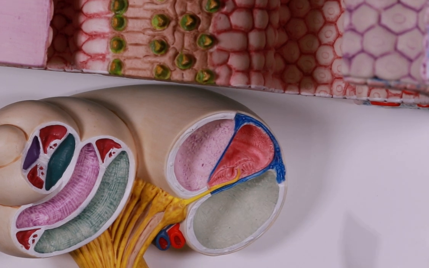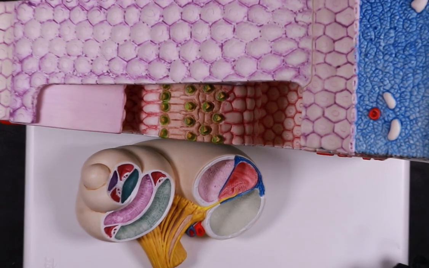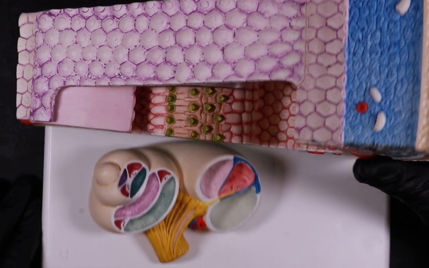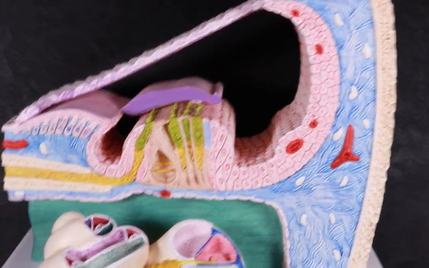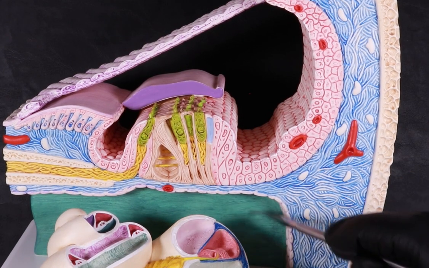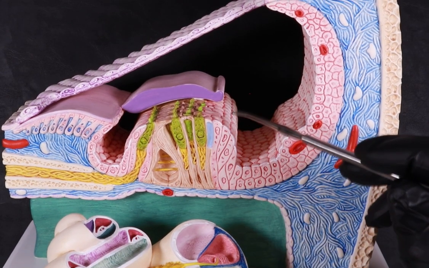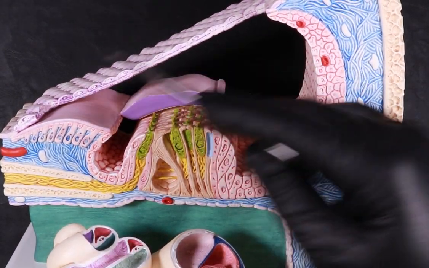is passed through. As we zoom back out, we're going to take a look at the cross section of this here. You can see that this is the cross section where you have the scala tympani down here, the scala media here, and then the scala vestibuli up here.